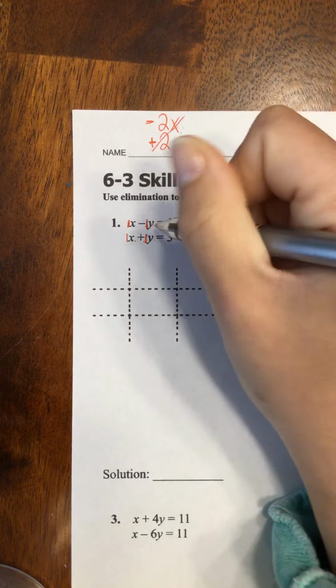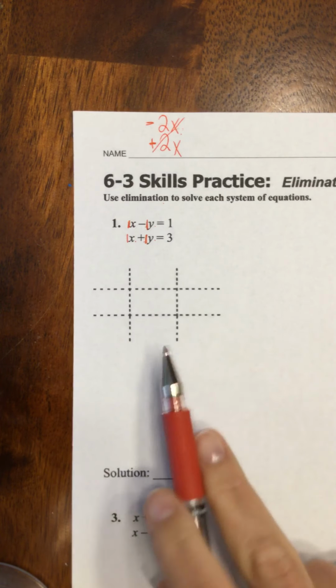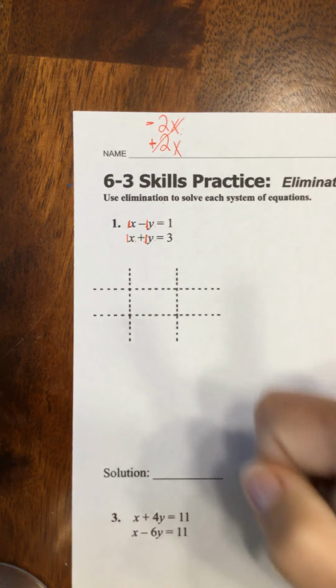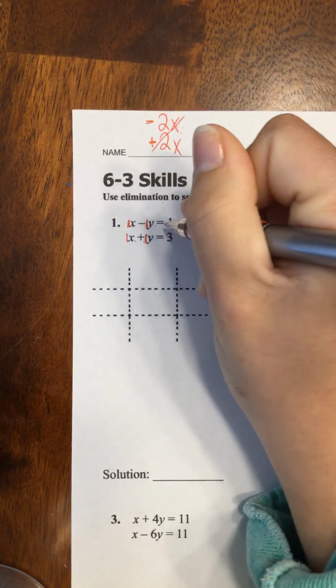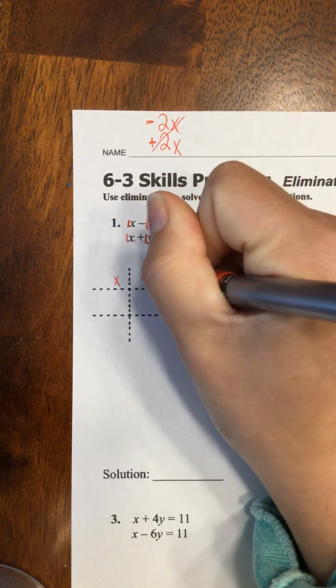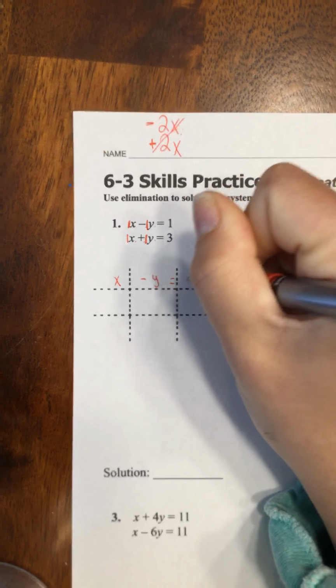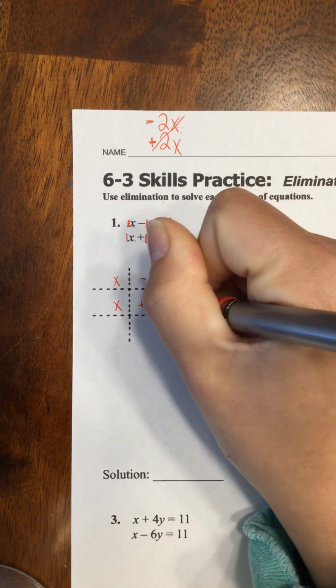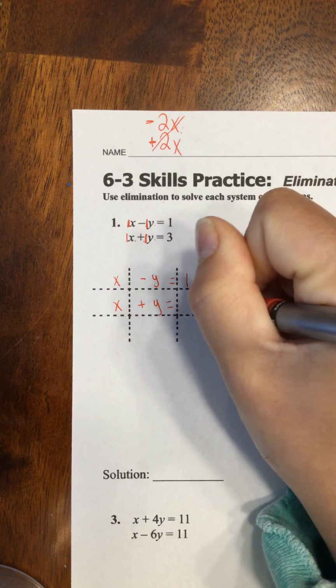So I'm going to turn this into an addition problem, and I left two of these brackets here in case they're helpful for you. If they're not, I didn't include them in the rest. If I bring this over, I have x minus y equals 1, and x plus y equals 3.